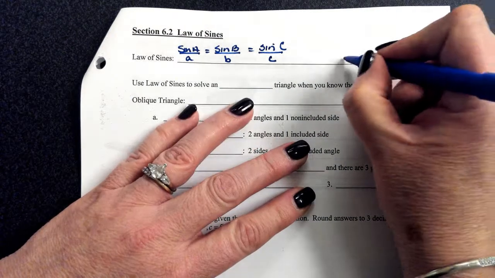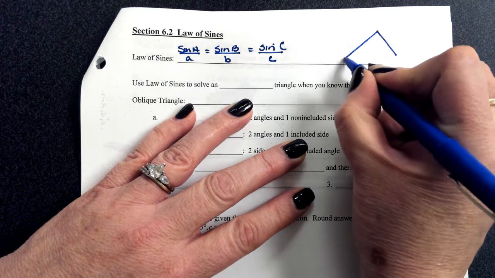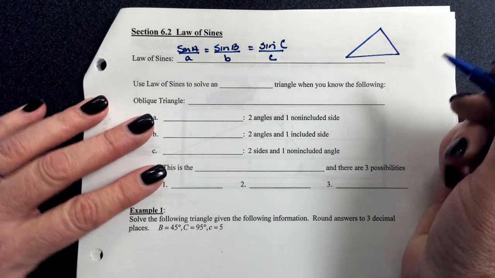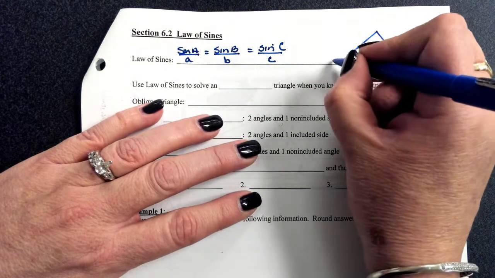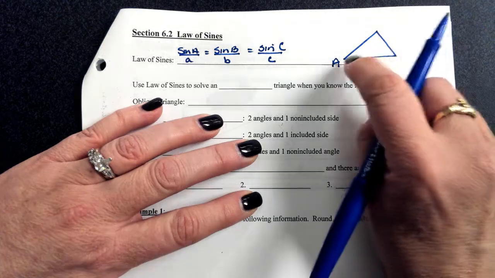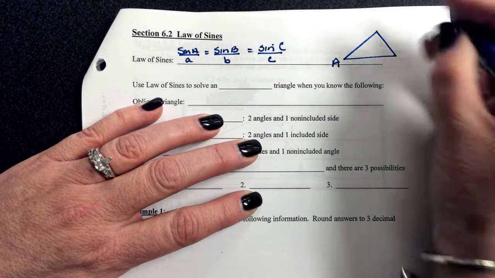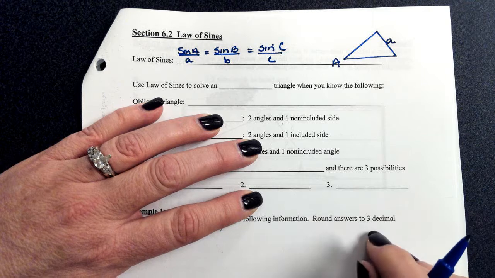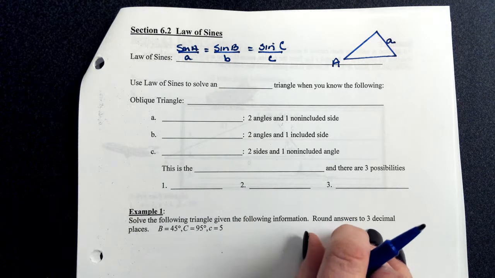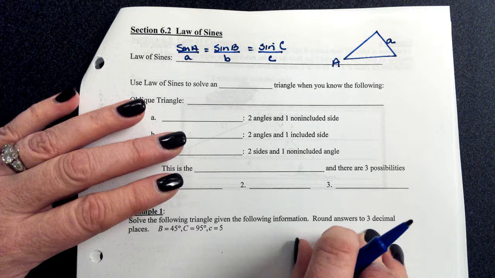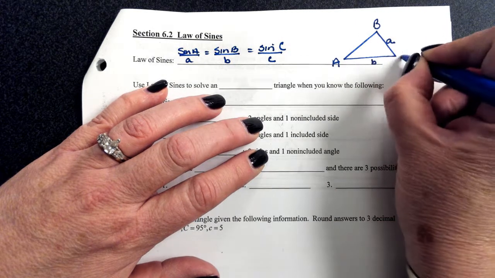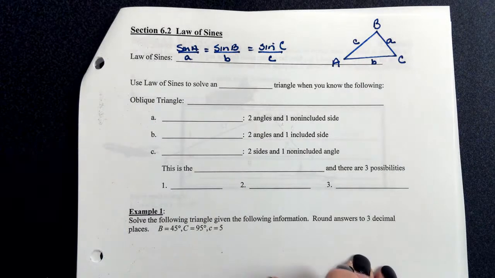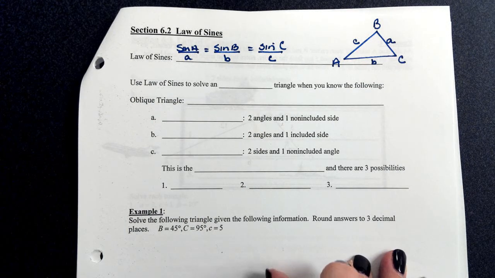So when you're setting up triangles, just to make sure that you're labeling your triangles correctly, when you see an uppercase letter, that is representing an angle. So I'll call this angle, angle A. The side opposite angle A, I'm going to label with a lowercase letter of a. So the lowercase letters represent sides, the uppercase letters represent angles. And again, it doesn't really matter when you're drawing your triangles where you place the A, B, and the C. So again, side C goes opposite angle C, side B goes opposite angle B.